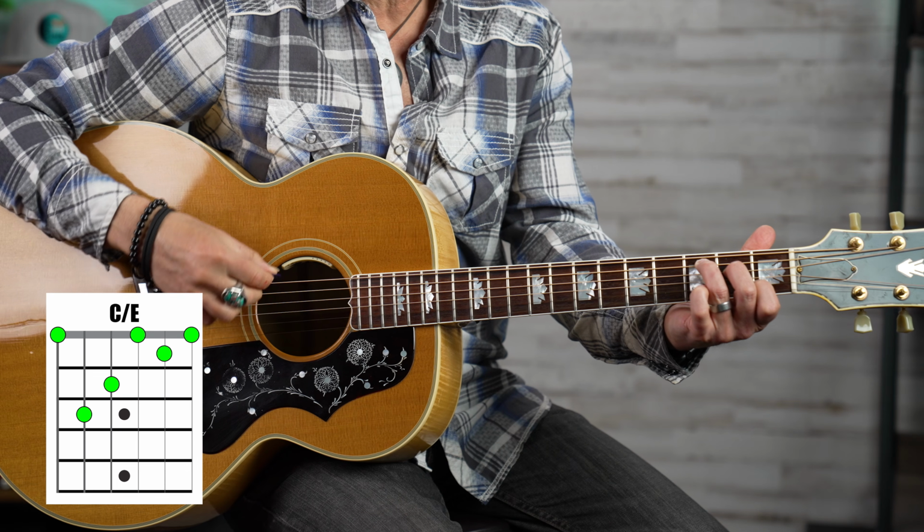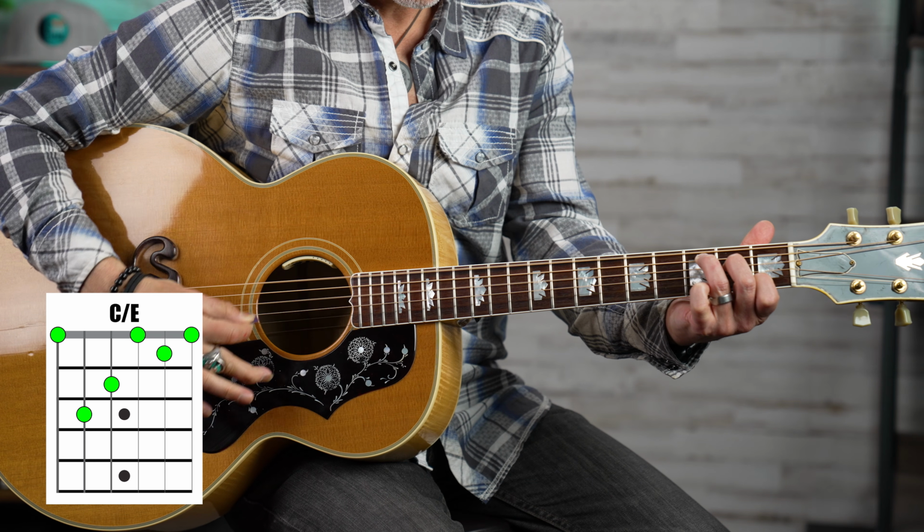I said a C chord was a C, E, G, meaning the E can be in the bass as well, so we just play that E open, that low E string open. I love the sound of that one too, sounds great. All right, last two I'm gonna show you are the G/B and the E minor 7/B.